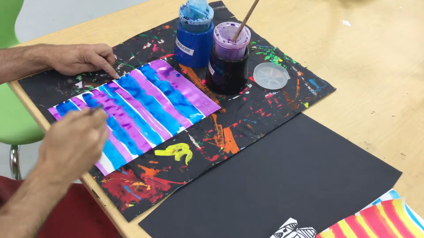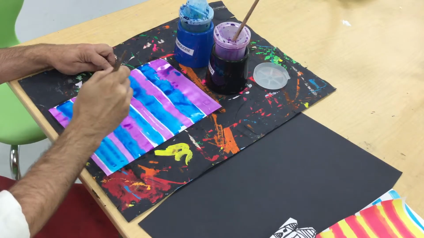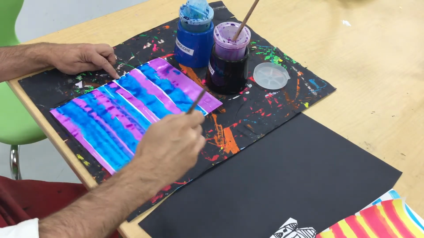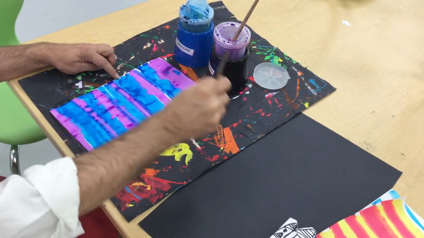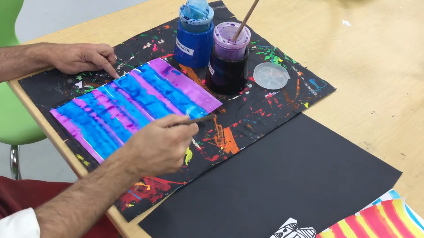And that's how you paint your sky. You can see it took a couple of visits. Make sure you get all the way to the edge. You can blend them together if you want, and cover up that white.